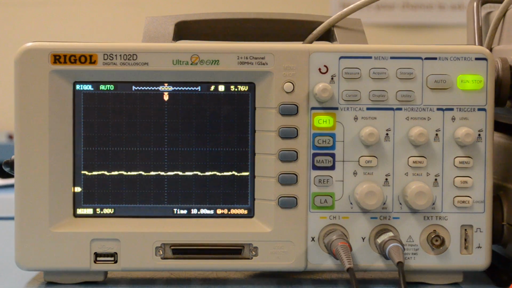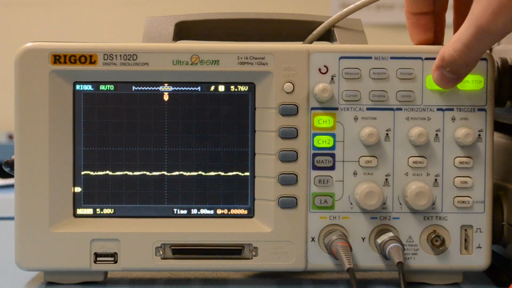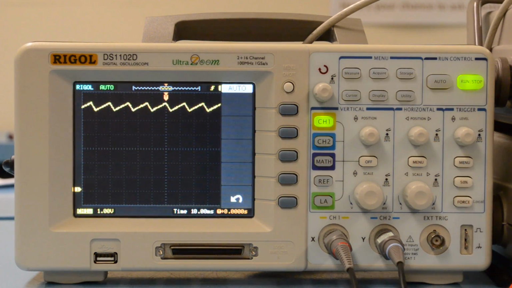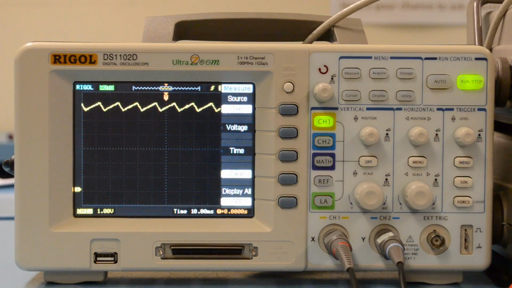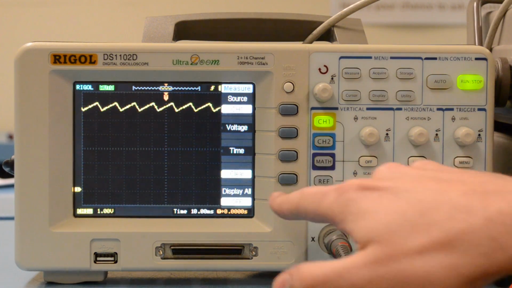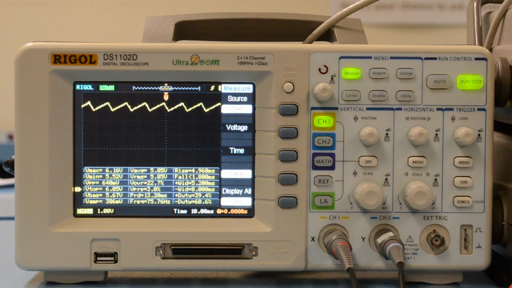Before we try to adjust the display manually, let's press the auto button to automatically adjust our scales. With that out of the way, let's see if we can get some information about the graph. To do this, hit the measure button, and then hit display all on the submenu that pops up. From this, we can confirm that our frequency is just about 75 Hz.